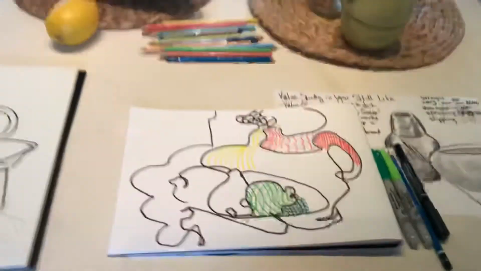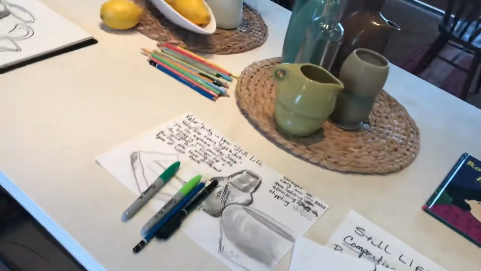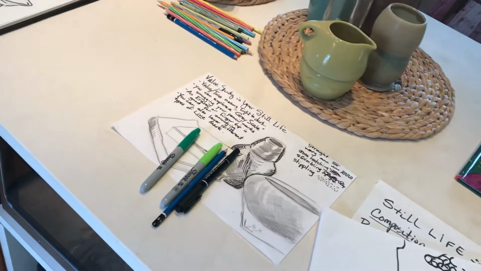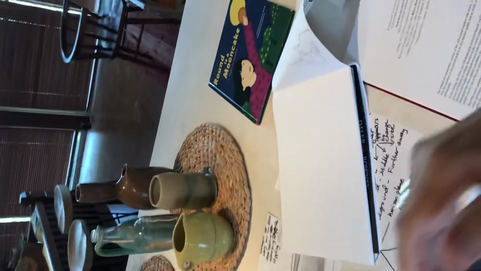Okay. So, blind contour. Those of you that have had classes with me last year know how to do this. But we did it with faces actually, but we're doing it now with objects. Let's see if it helps if I turn it this way. Okay. Well, that's a little funny.